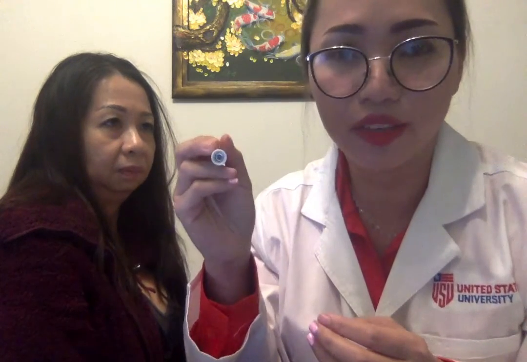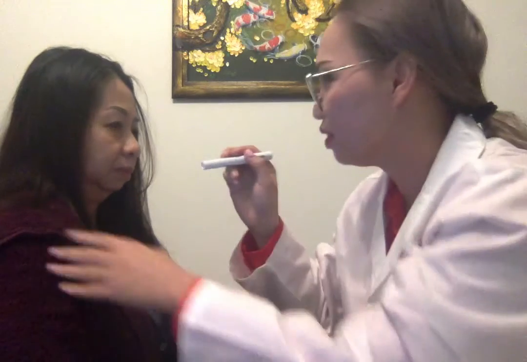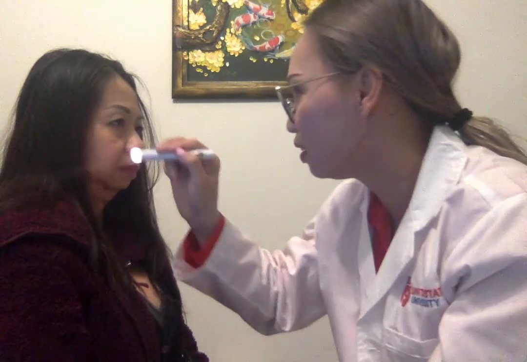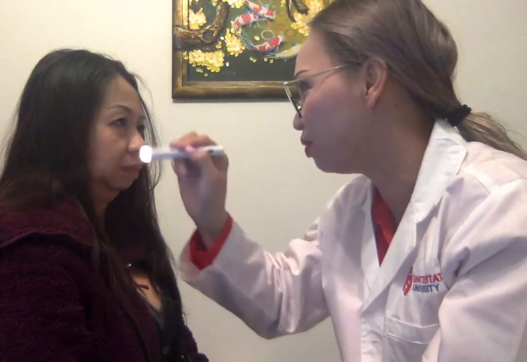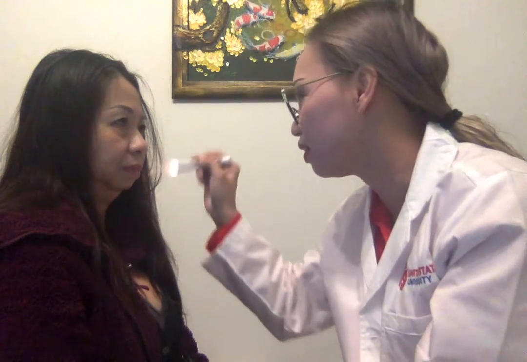After that, I will check the pupils react to light directly. I will check with the light to see if the pupils react or not. They are supposed to constrict equally, be round, and react to light. Okay, so can you look at me? Don't move your eye. Look at me. Okay. Her pupil goes from 4 millimeters and constricts to 2 millimeters, and it reacts to light. Equal and round.